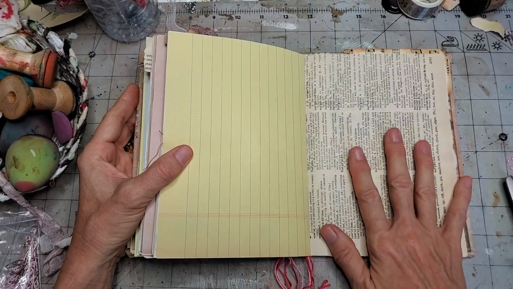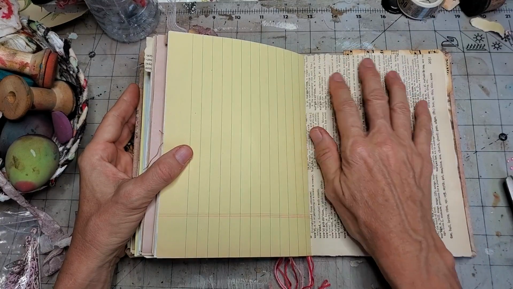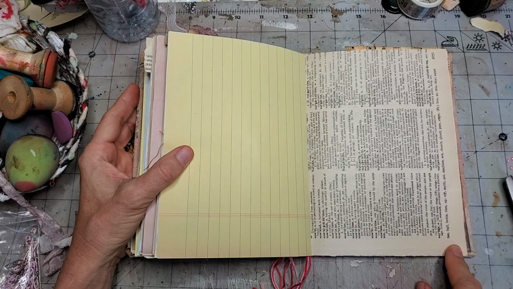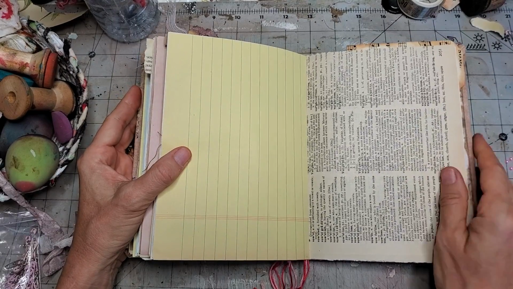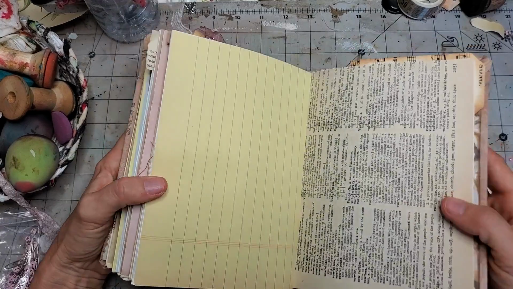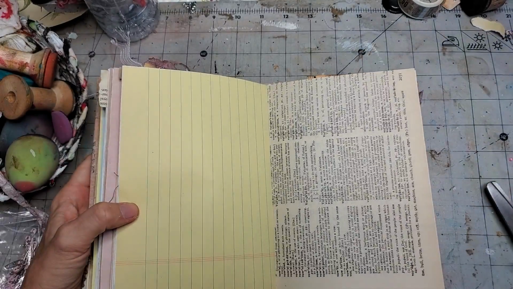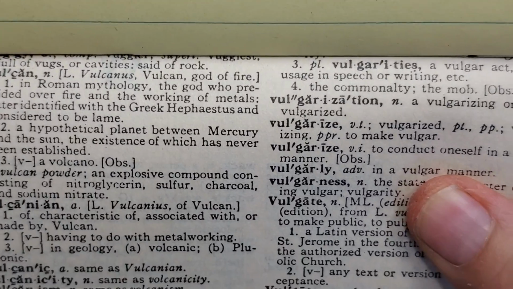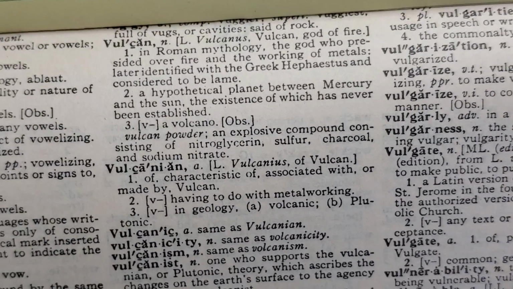Okay, so now the dictionary page to me says a couple things. It already has a lot of eye candy because of all these interesting things on it, but it's always a good idea to look at your dictionary page if you put it into a book. Now, in my journal, my dictionary page has a lot of the words vulgar, vulgarization, vulgarize, vulgarness.